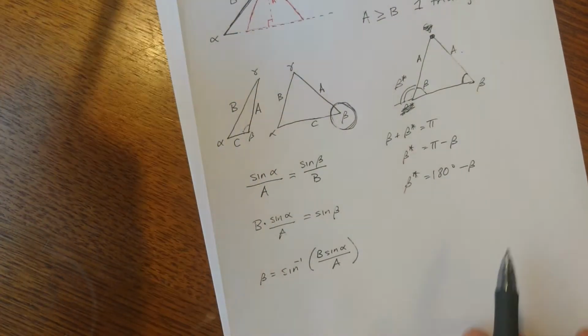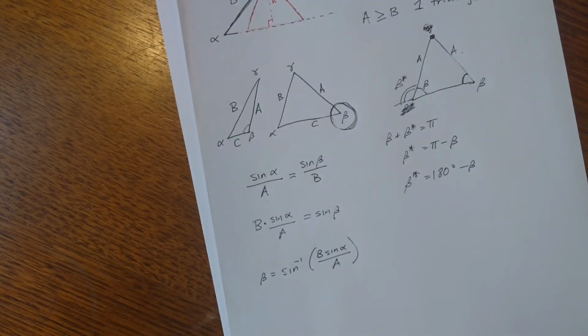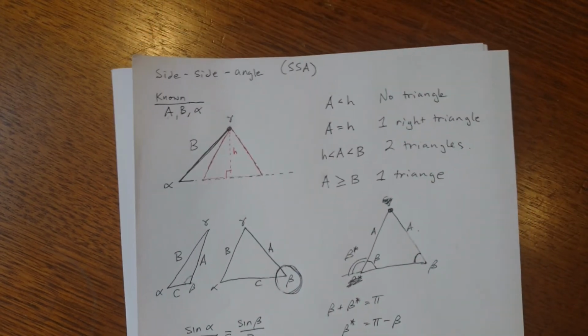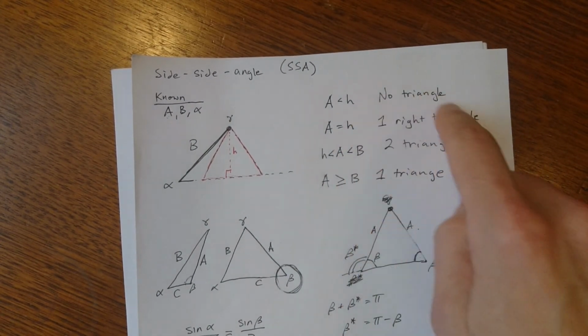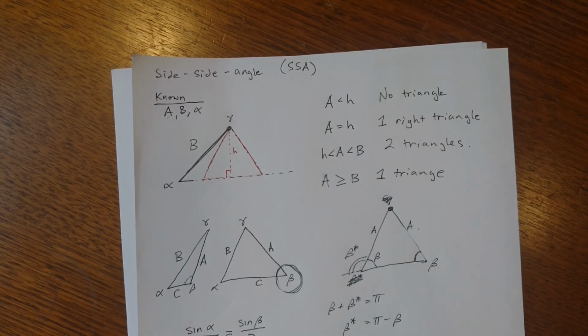So in the next video, I'll do an example of this, but this gives us the basic setup and how to determine when we're in one of these cases, okay?